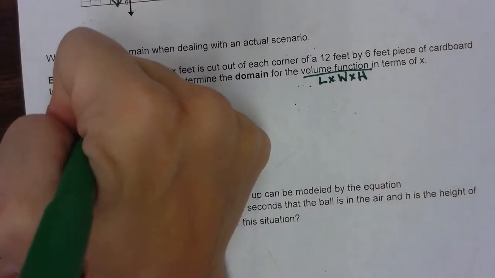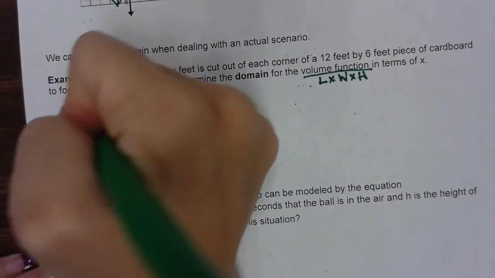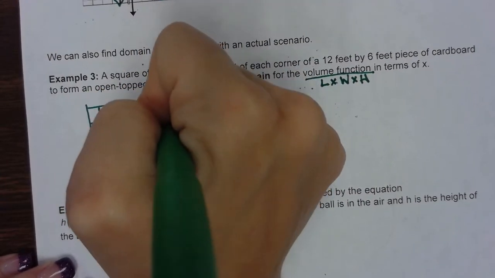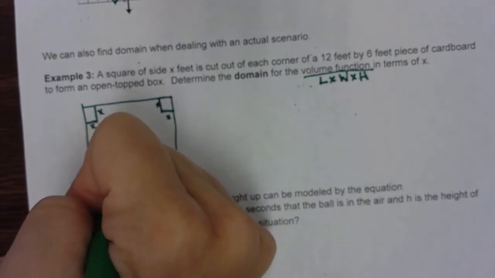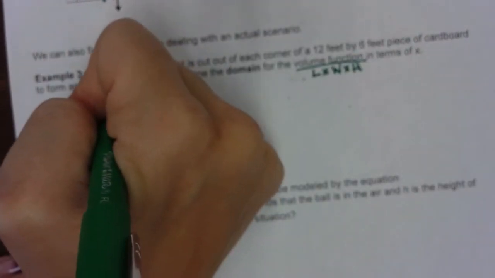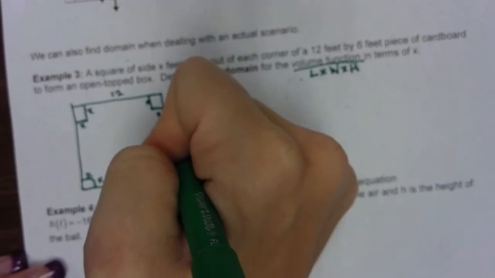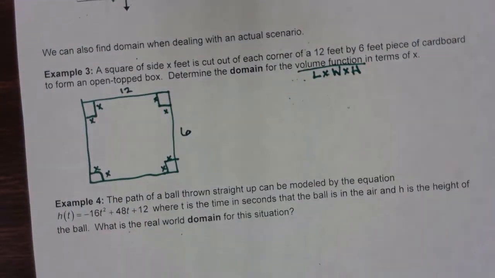These squares are x by x. Okay. Now the length of the total side is 12, and this one is 6. Alright, so if we were to cut those squares out, what would be the new length?